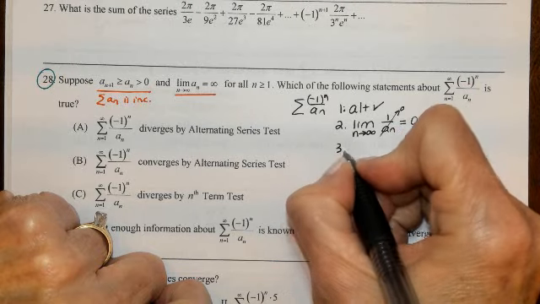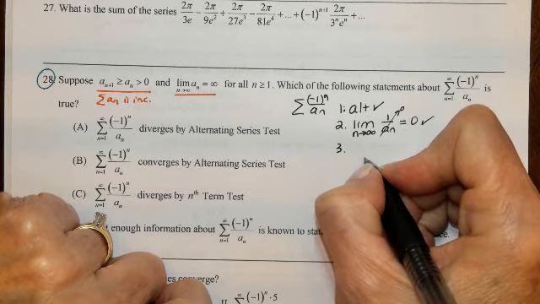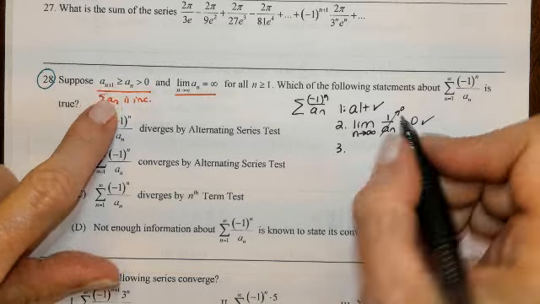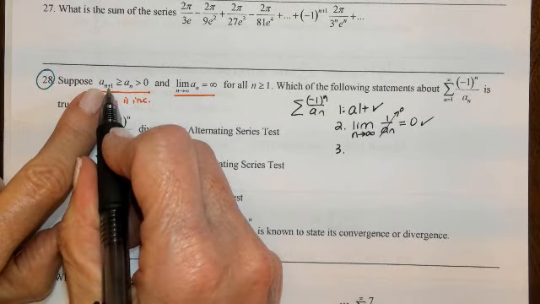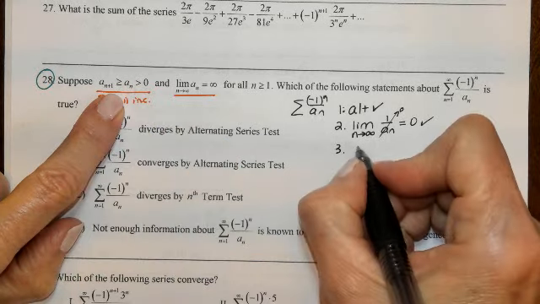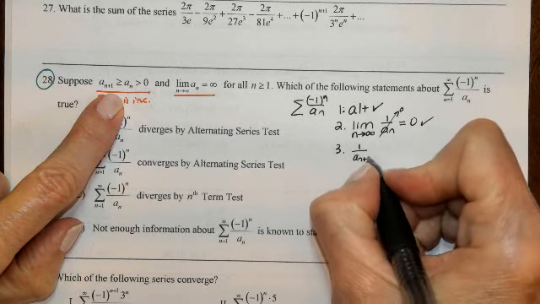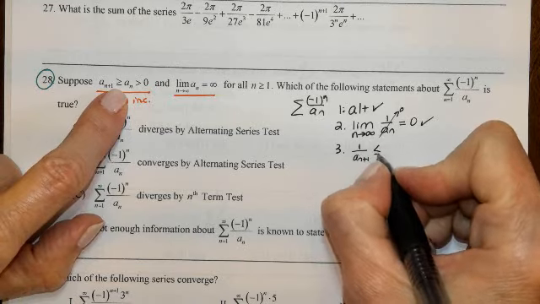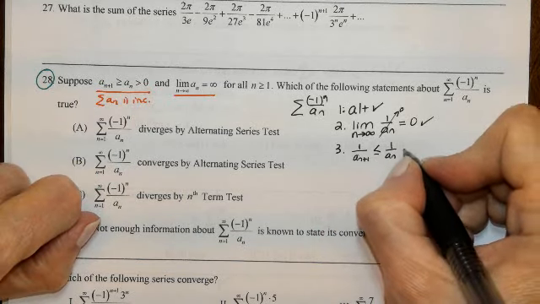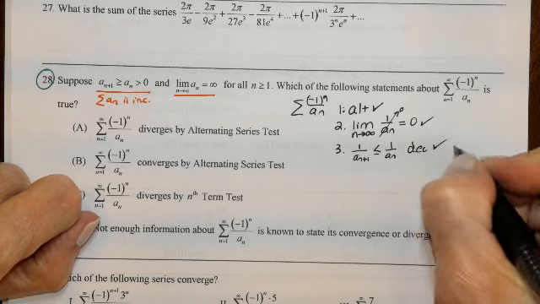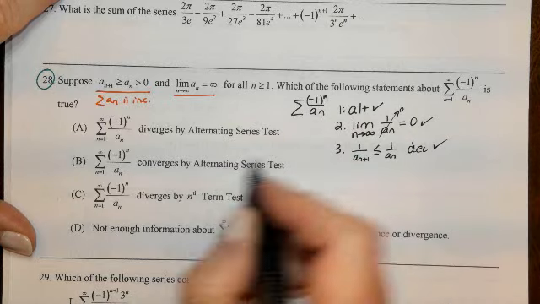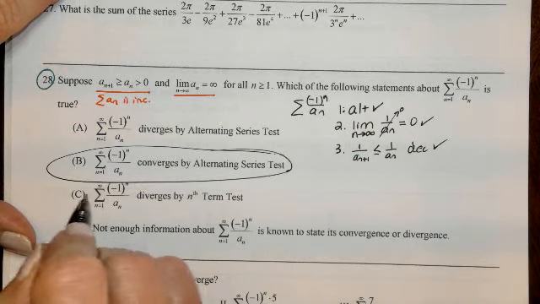And then the last thing we need is for the terms to be decreasing. How do we know the terms are decreasing? Because of this. The n plus 1 term is always bigger than the nth term. So 1 over a sub n plus 1 must be less than or equal to 1 over a sub n. Okay, so decreasing. Check. So the alternating series test checks out, and it converges by the alternating series test.